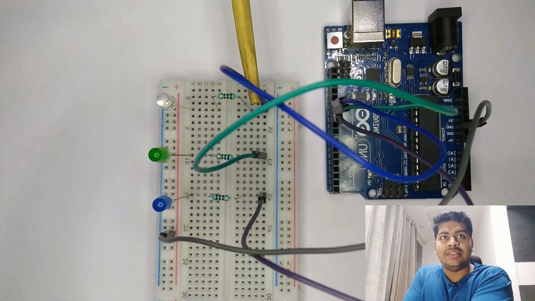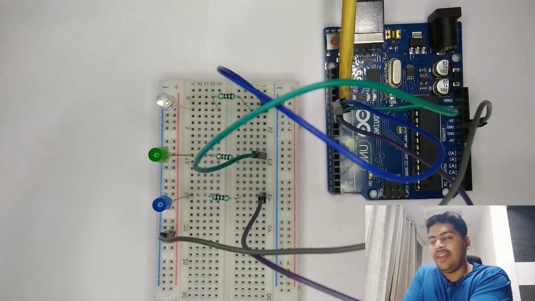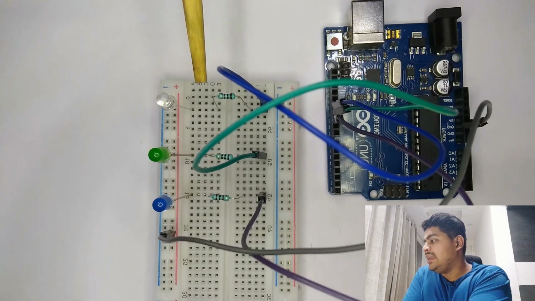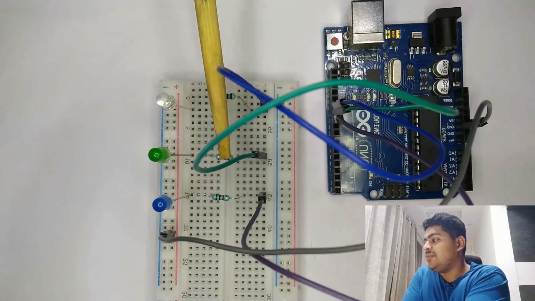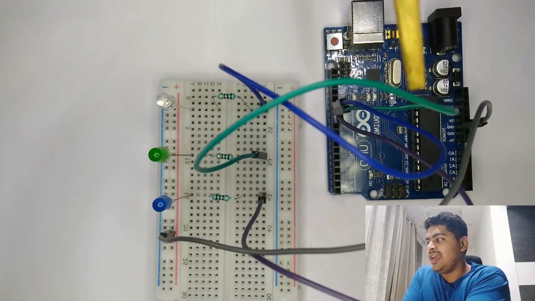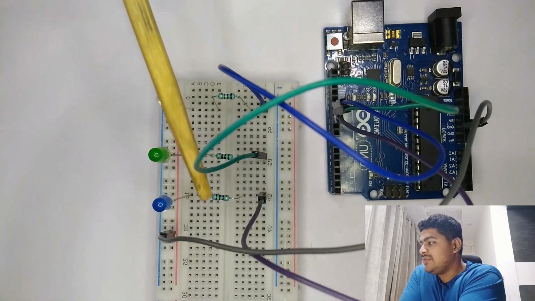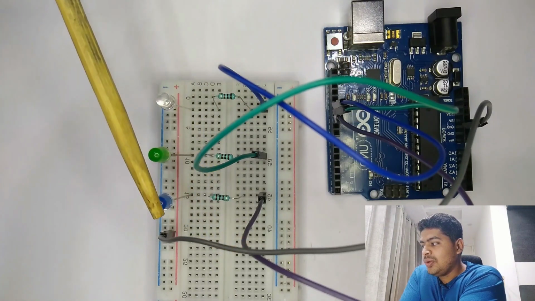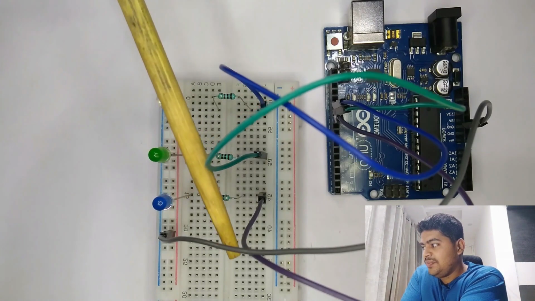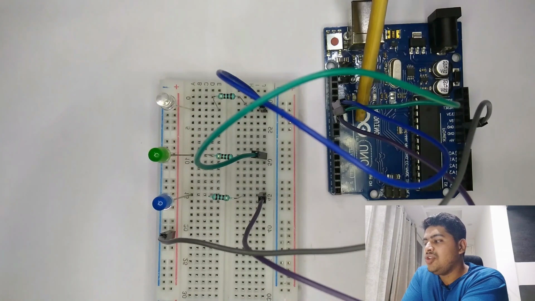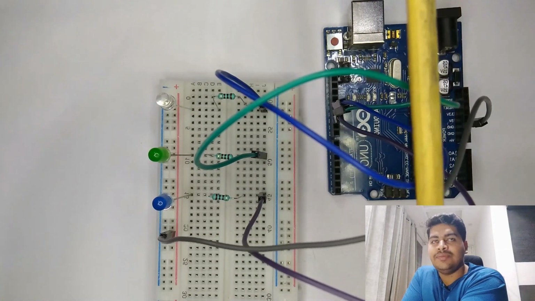From this resistor, it is connected to Arduino board's pin number 12 over here, and the green LED is connected to this resistor, and from the resistor it is connected to this green wire and connected to pin number 11. And the last one, the blue LED, is connected to this resistor, and from here it is connected to Arduino board's pin 10 using this purple wire.